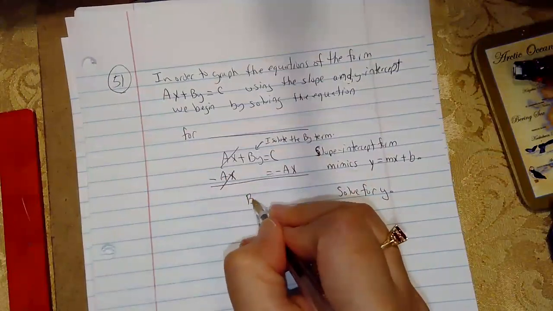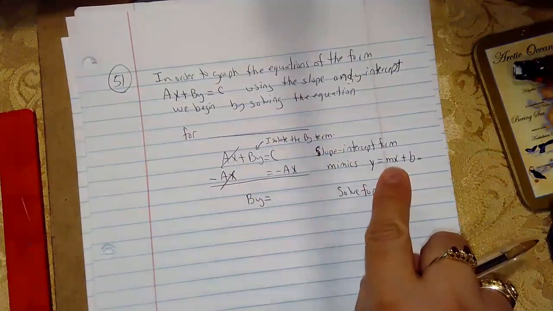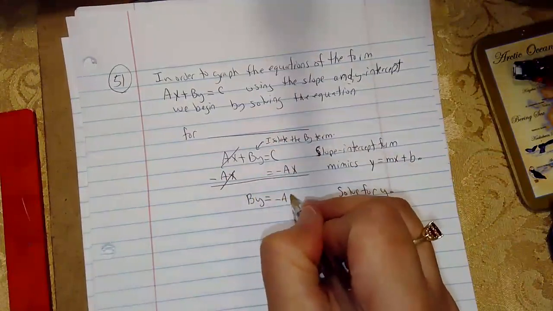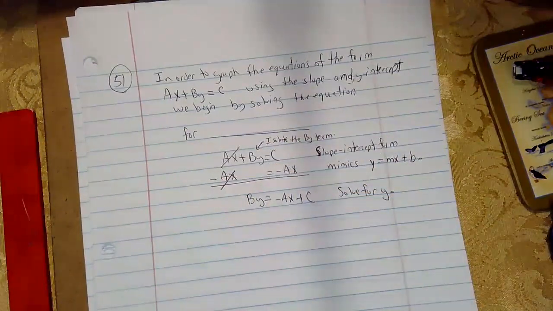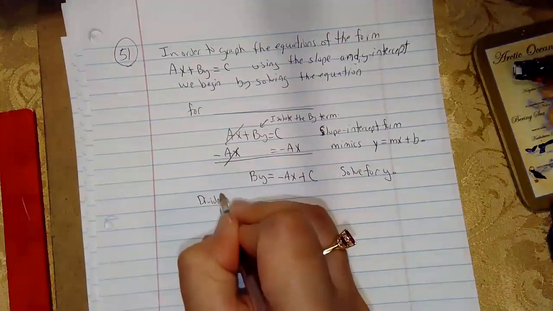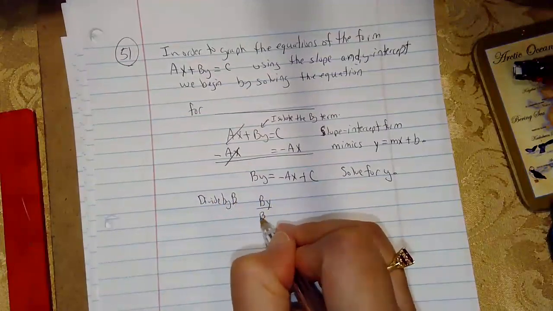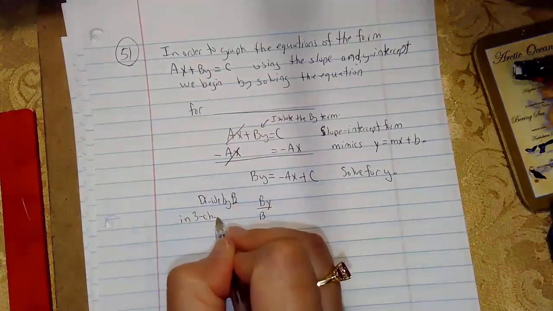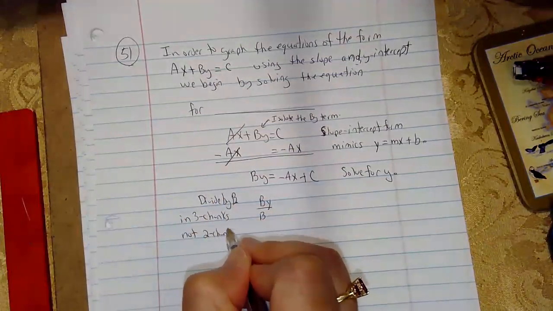So then I have by equals, and I want to mimic this. See how they put the x term first? So of these two, I should put that negative ax term and then whatever the c is. And then to continue solving for y, I'd have to divide by that b in 3 chunks, not 2 chunks, but 3 chunks.